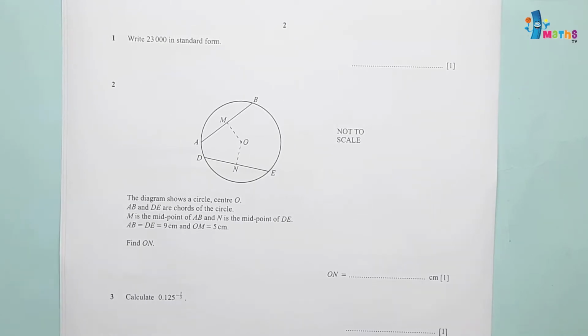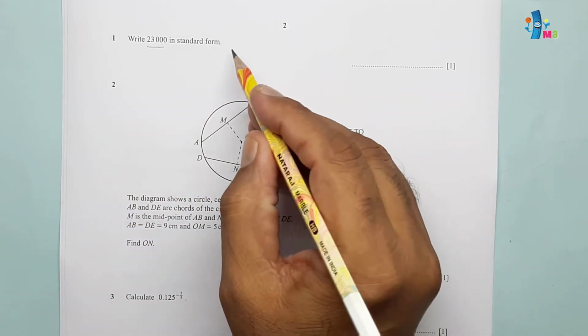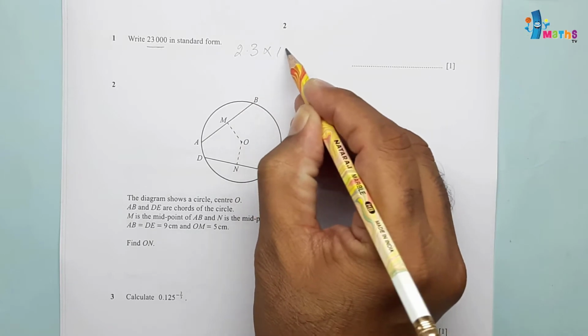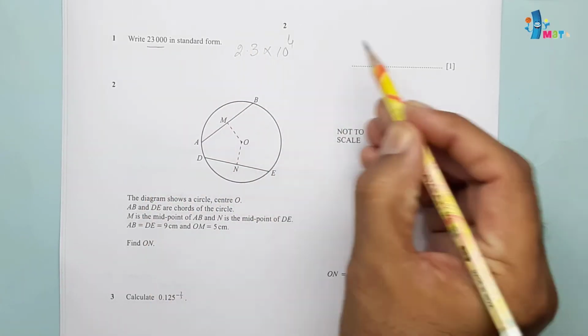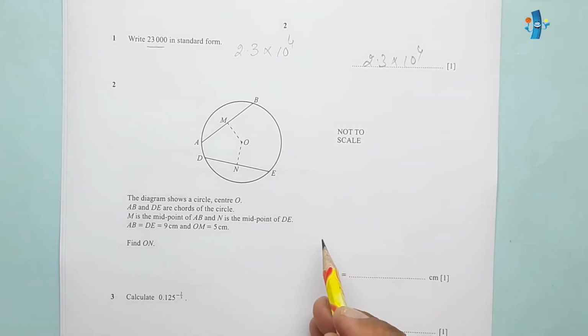Question number 1. Write this one in standard form. So standard form will be 2.3 into 10 raised to the power 1, 2, 3 and 4. So this will be the answer, 10 raised to the power 4.